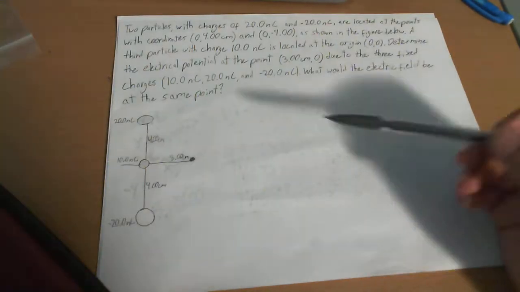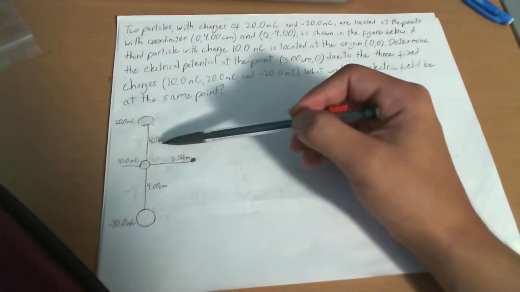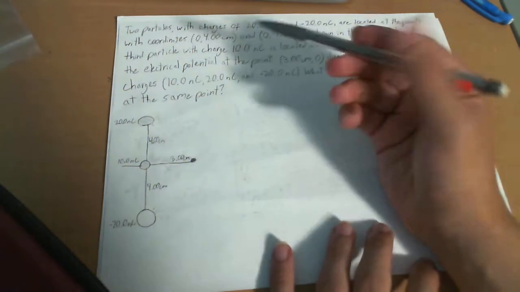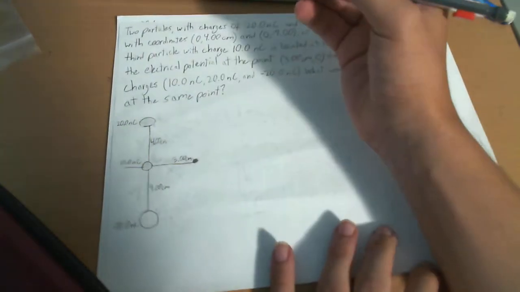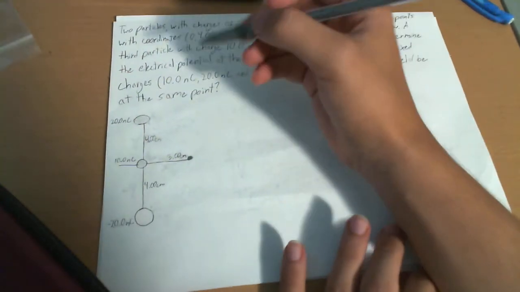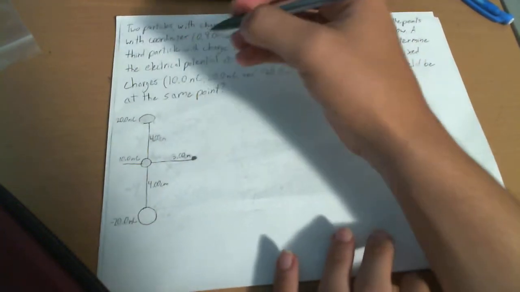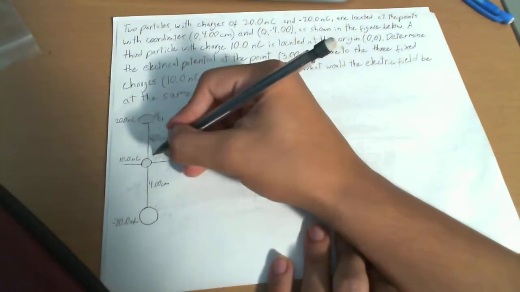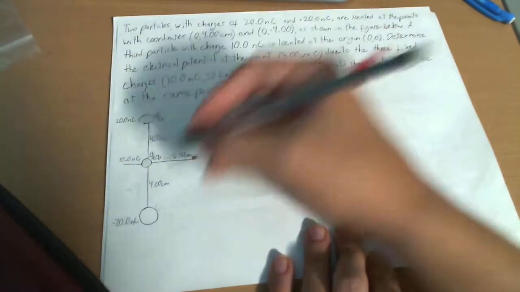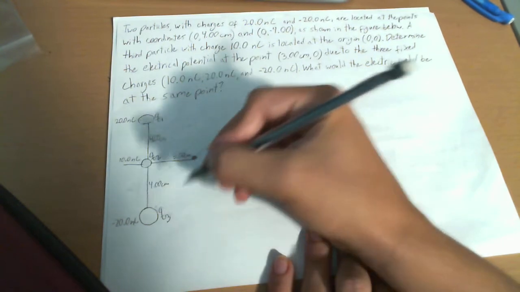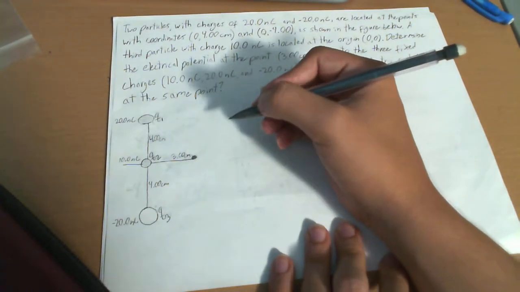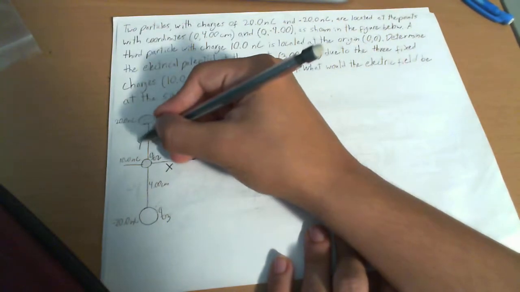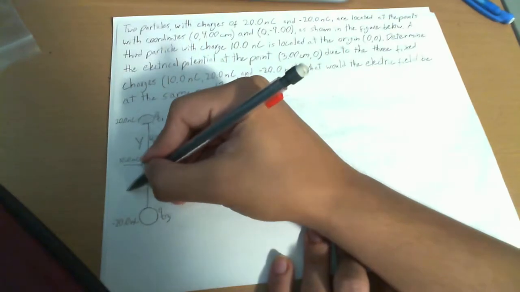Now notice we are given all numerical values. When solving physics equations, I prefer to use variables, and so let's label all of these quantities. So let's call this charge Q1, this one charge Q2, Q3, and our distances, let's call this x, call this y, and call this negative y.